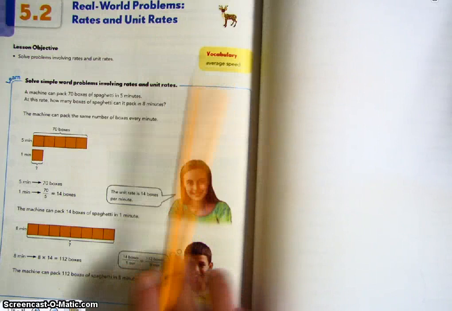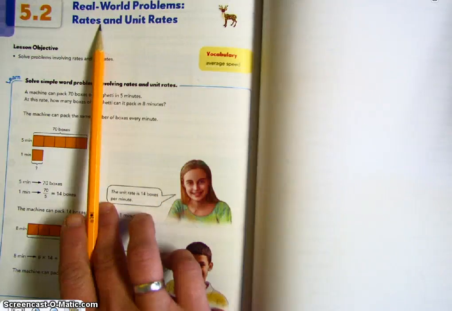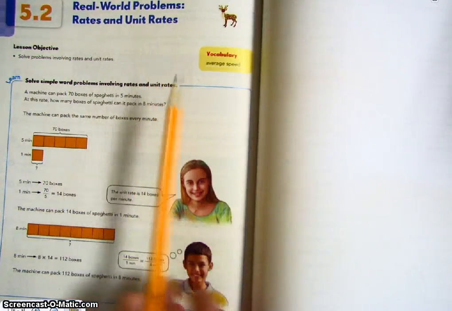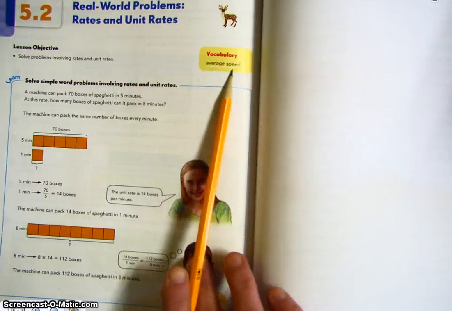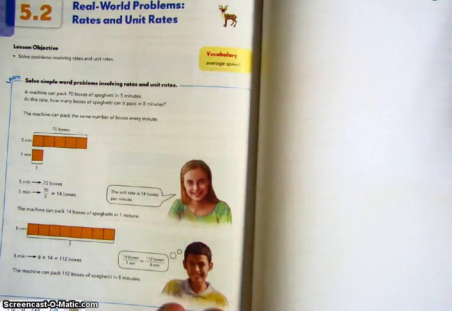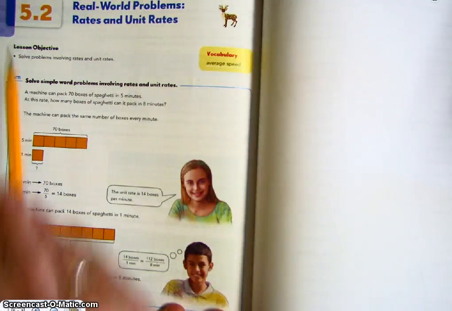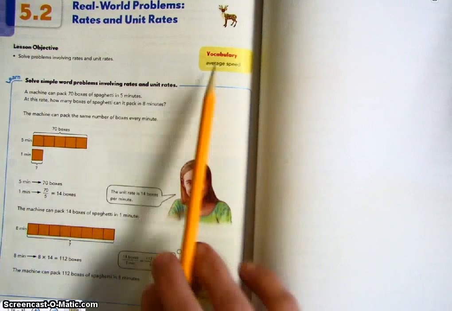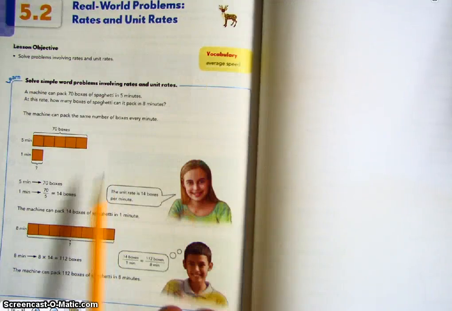Remember, rate was one of our vocabulary words, then unit rate, and then speed was also one of our vocabulary words. So we are also going to do average speed, and those you'll actually be tested on at the end of chapter 5. So please make sure you keep those in your notes so you can go back and read your notes and study those vocabulary words.